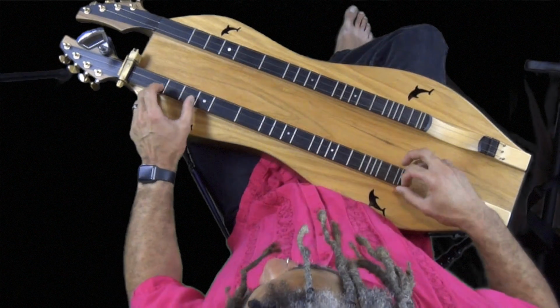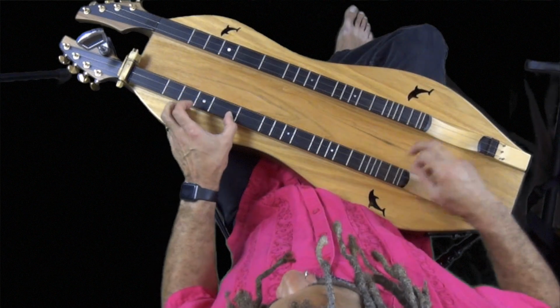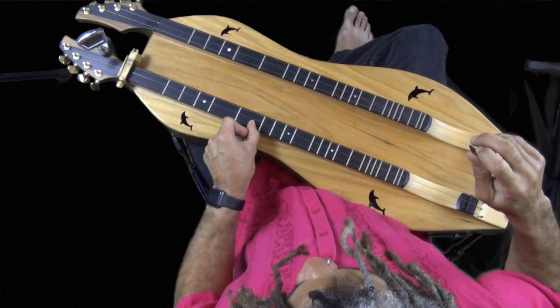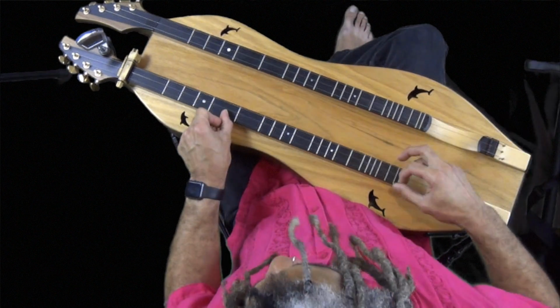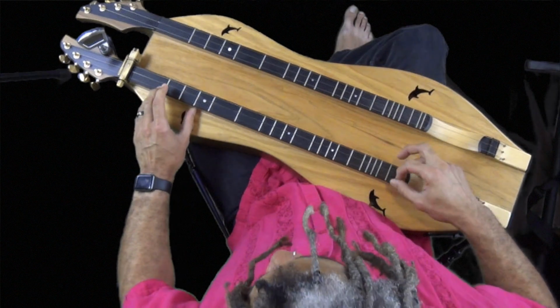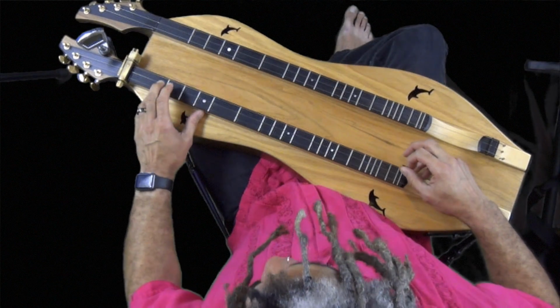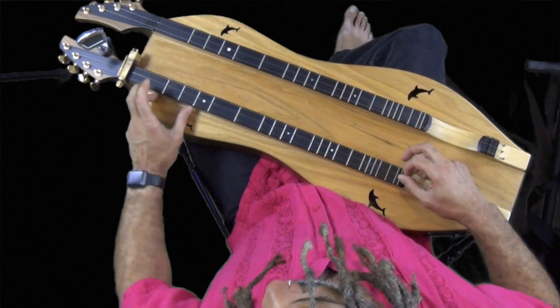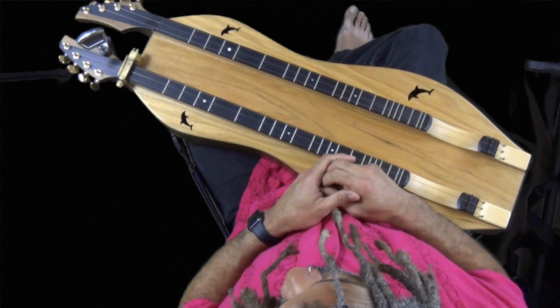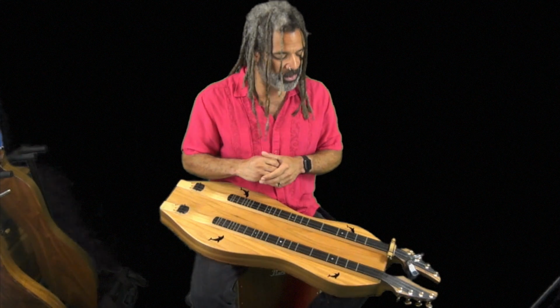Going up to the 5th, 2, 1, 0, back to 2, 4, 5. Just sound your way through it. Going back to the 1st fret middle string. So we got some things that are happening on the middle string, but not a whole bunch.